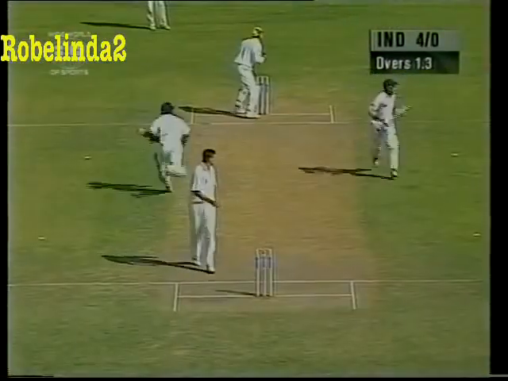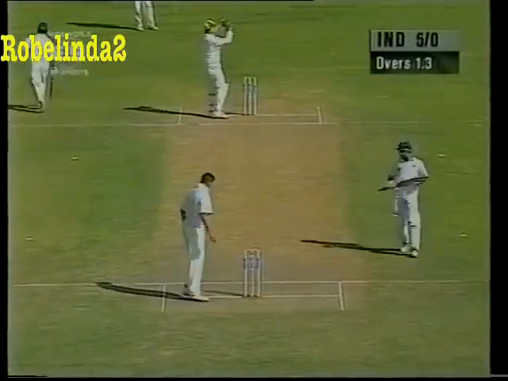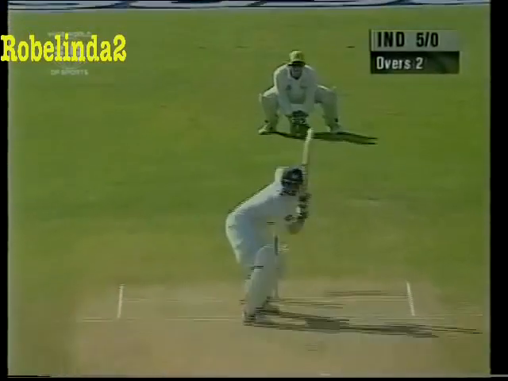Tendulkar off the mark, and back for the second. That's well run. Bowlers just having the upper hand at the moment. Well, that's a lovely shot from Ganguly, showing that he can force through the covers off the back foot as well as hit off the front foot.